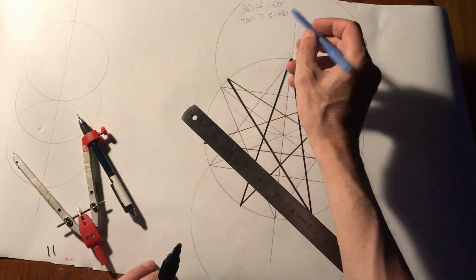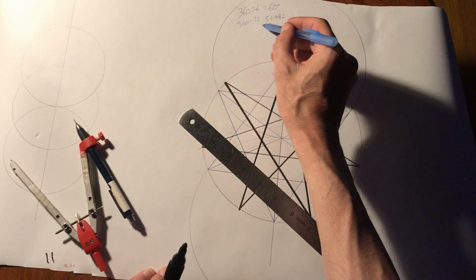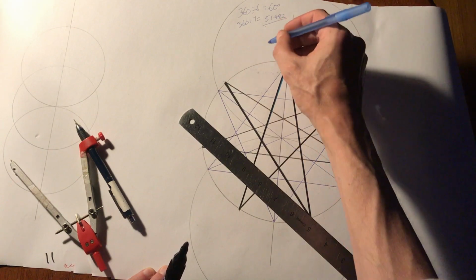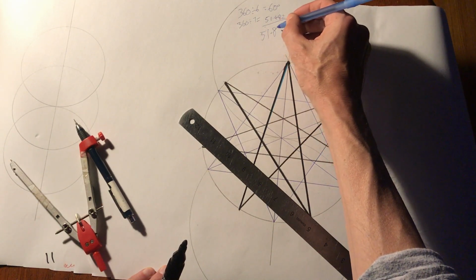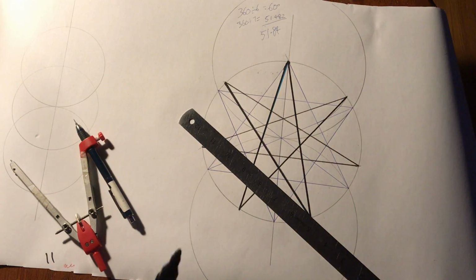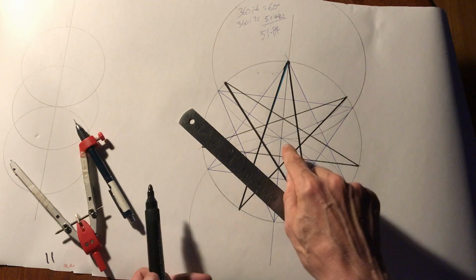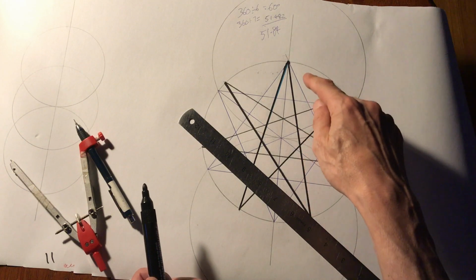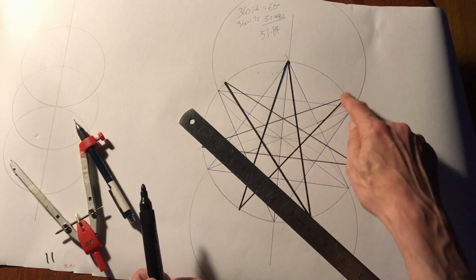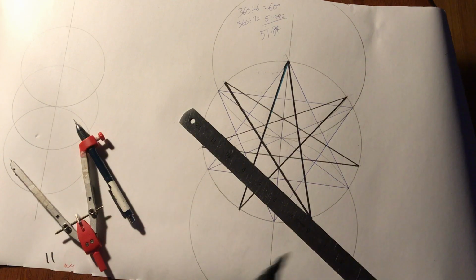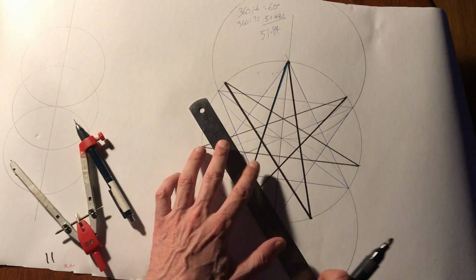Now the heart angle of a heptagon is 51.482 degrees. The slope angle of the Great Pyramid is 51.84 degrees. So if I was to flip that around, I'll show that in a moment. I'll just finish off this.